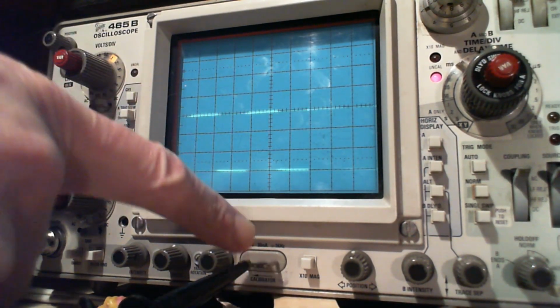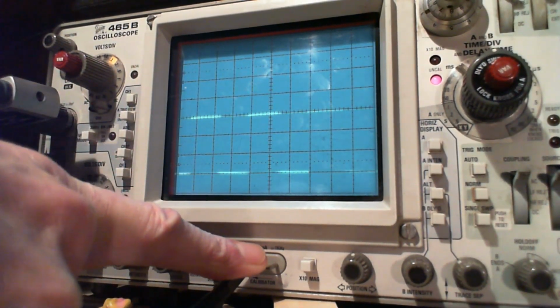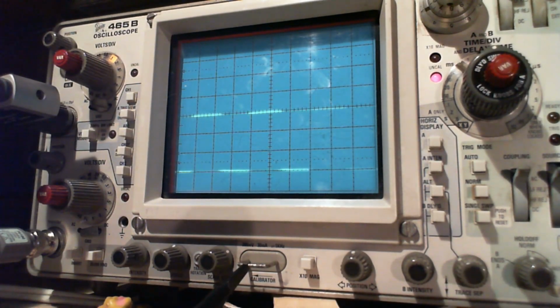So let's use this on the other scope. At least maybe there's some sense to have everything calibrated the same way. I'm splitting hairs here. I really don't care about a fraction of a volt and stuff like that. But having fun doing this. Okay, so we'll switch to the other scope.